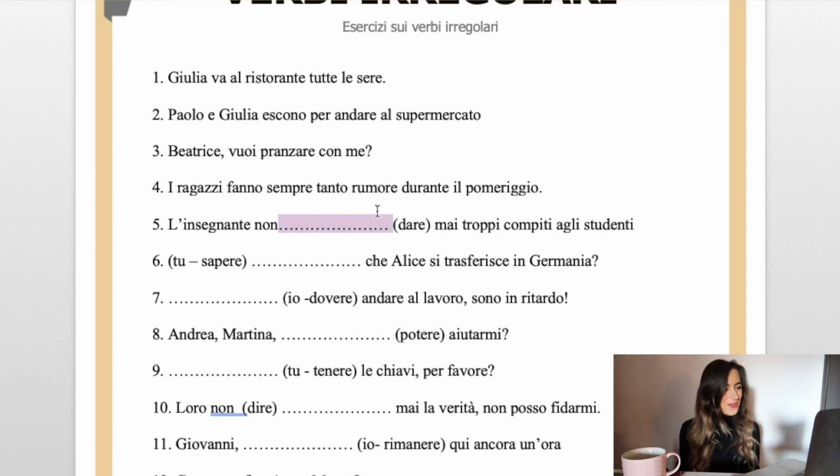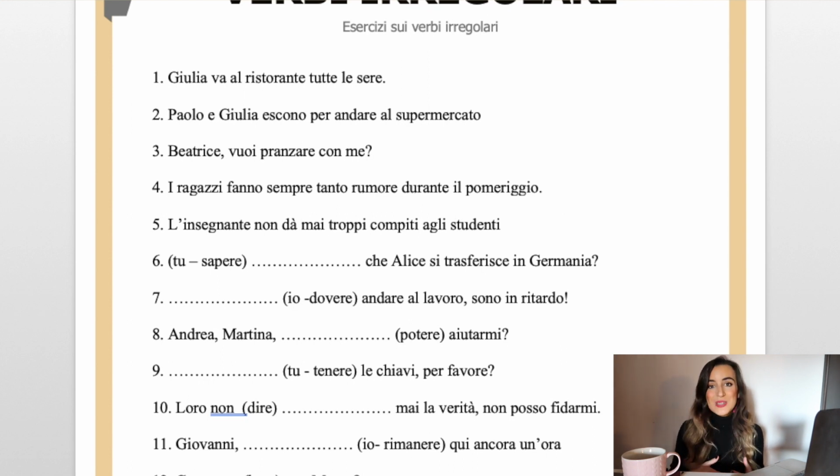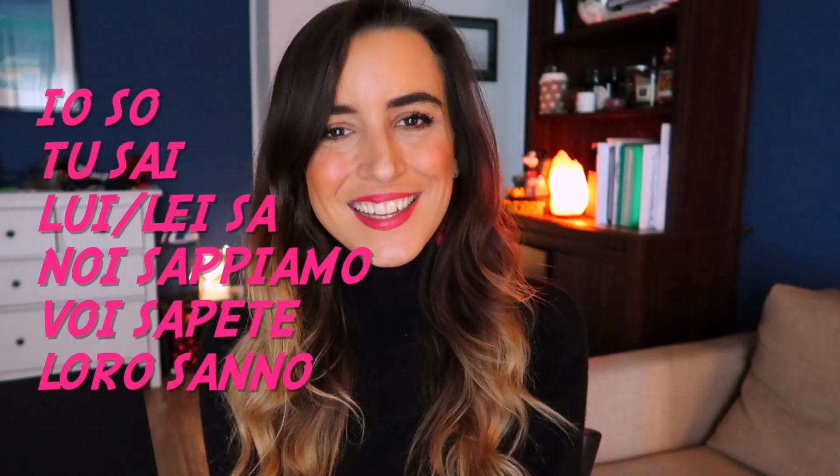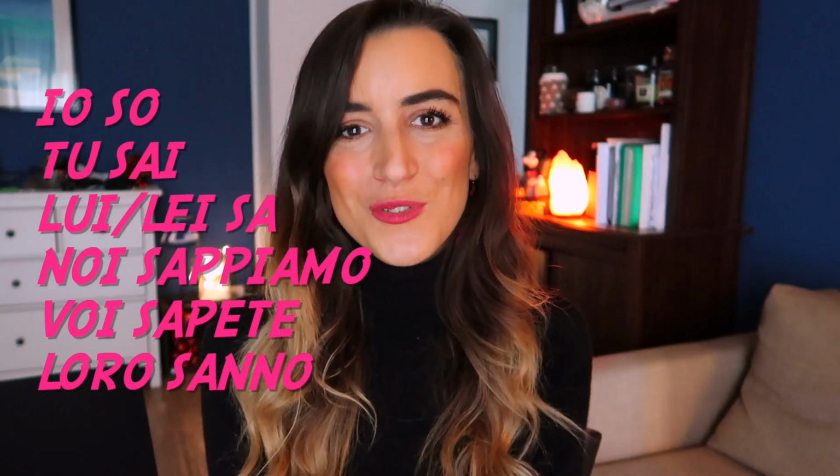So let's write it down here. Non dà mai troppi compiti agli studenti. That means the teacher never gives too much homework to the students. Okay, sentence number 6. Here the subject is tu, second person singular, and the verb is sapere, which is to know. Okay, so let's have a look at the conjugation of sapere. Io so, tu sai, lui sa, noi sappiamo, voi sapete, loro sanno.